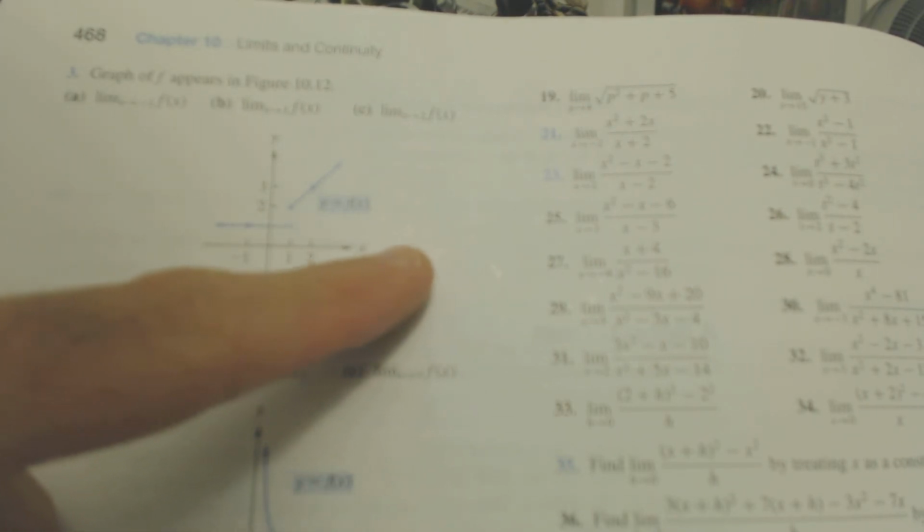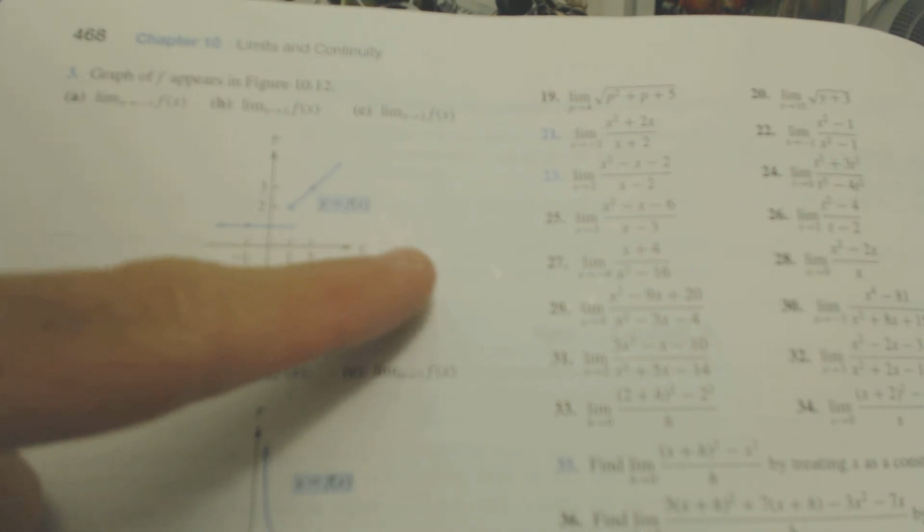Okay, part B, the limit as x approaches 1 of f of x. So again, from the left-hand side, as x approaches 1, we see that the limit is 1. F of x is pretty much at 1. And the limit as x approaches 1 from the right-hand side, it's looking like it's going to be 2. And so because the limit is different as we approach 1 from the right-hand side versus the left-hand side, the limit does not exist. And so we cannot estimate the limit.